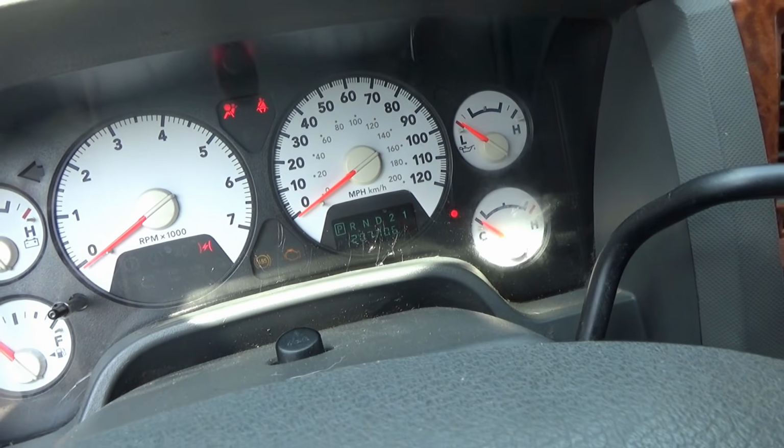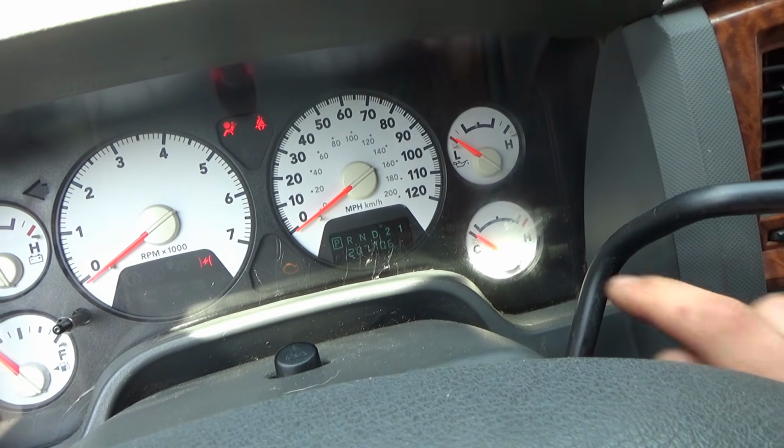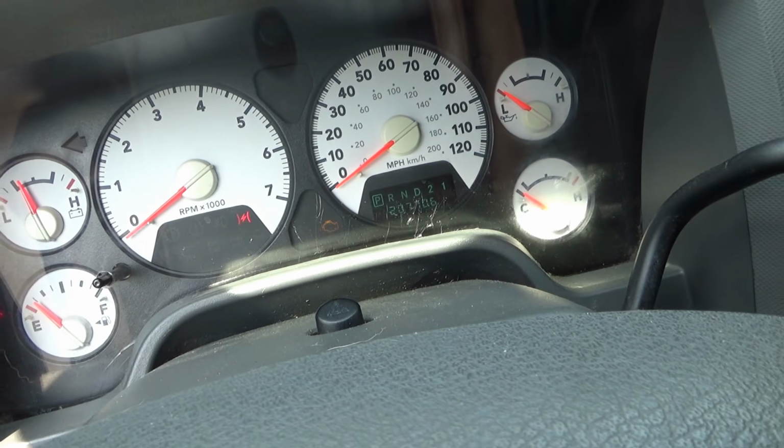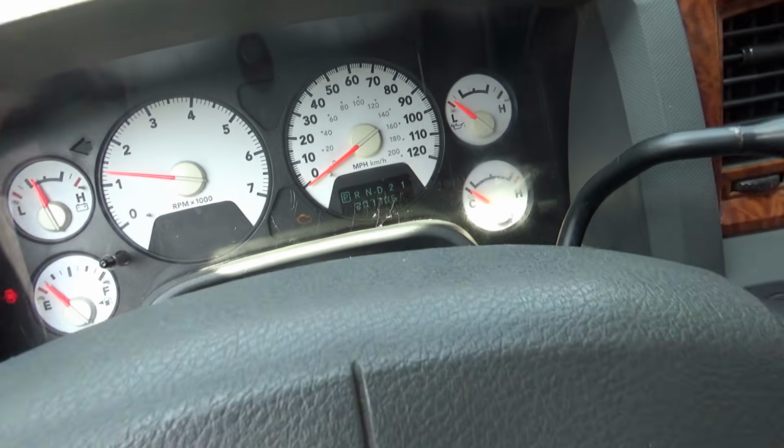I heard the fuel pump kick on. Look, our security light's not on anymore. Well, very interesting. So far that's the only thing I touched. I just lifted up the TIPM, saw the green crusties, truck fired right up.